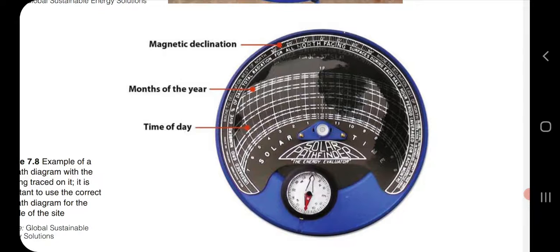When it falls on this dome or instrument, it shows at what time, in what month the shade will be there, and during the day what time the shade will come. So from this we can come to know in which month or in which timing the shade will fall.